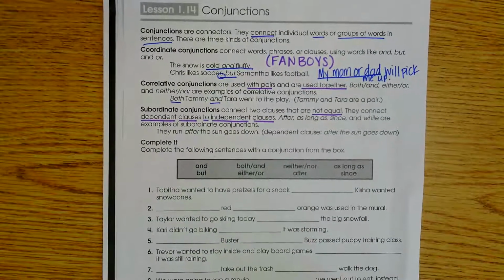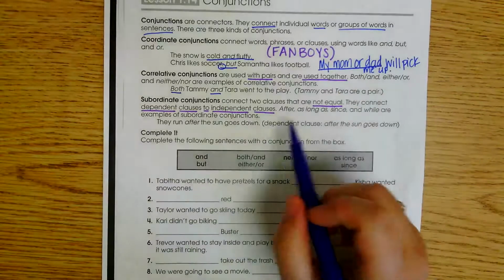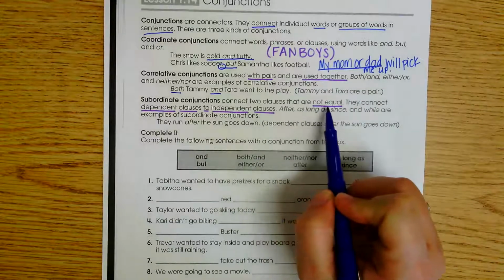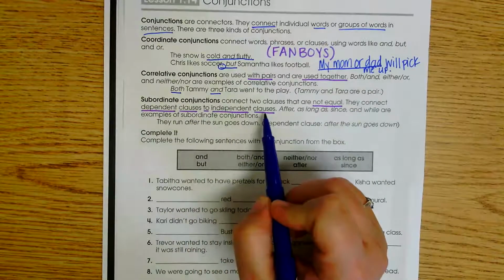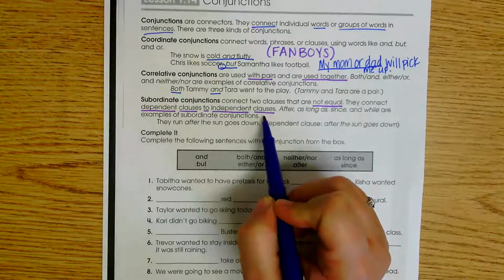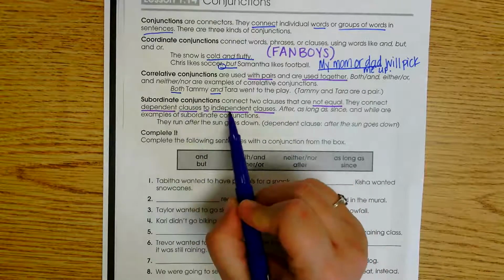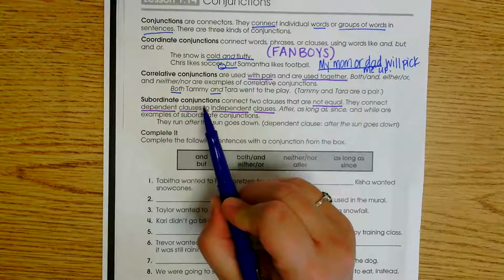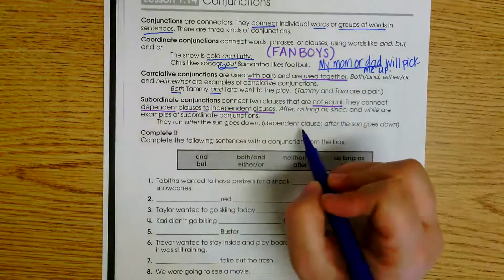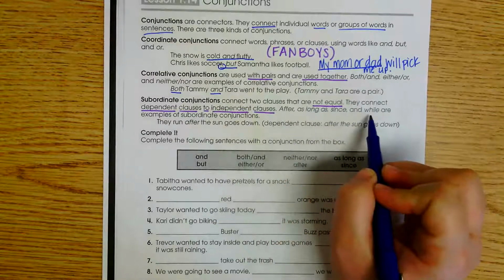The last type of conjunction we're going to look at is what we call a subordinate conjunction. This is when you connect two clauses that are not equal, or maybe they don't go together. They connect dependent and independent clauses. Now, you've probably already seen this on your homework when it talks about complex sentences, because when you write a complex sentence, that is connecting a dependent and independent clause. So that means somewhere in the sentence, you're going to use a subordinating conjunction. So some examples of subordinating conjunctions would be words like after, as long as, since, and while.